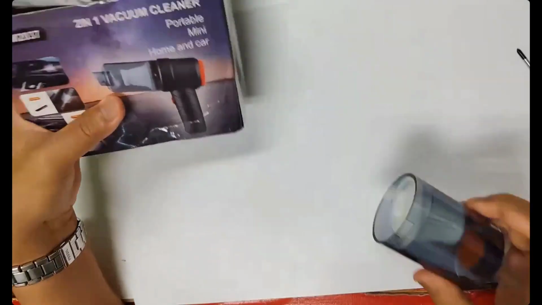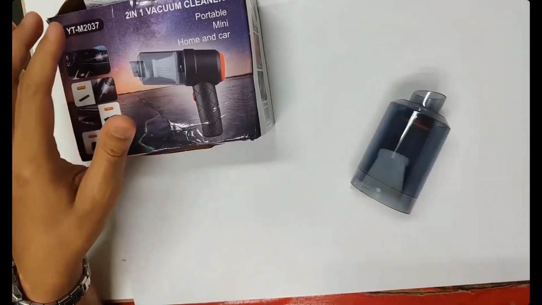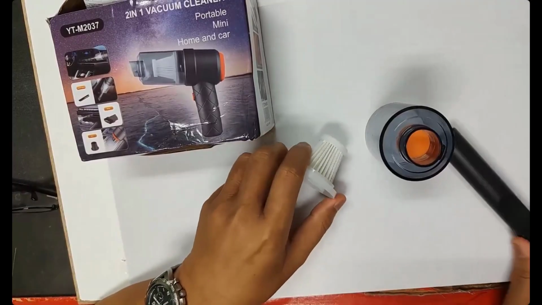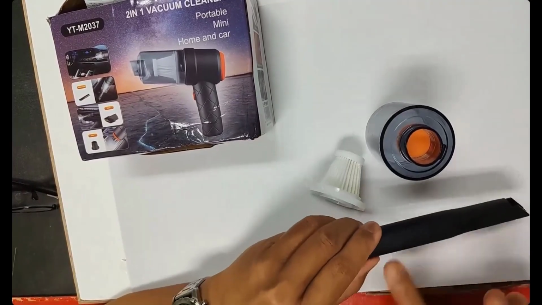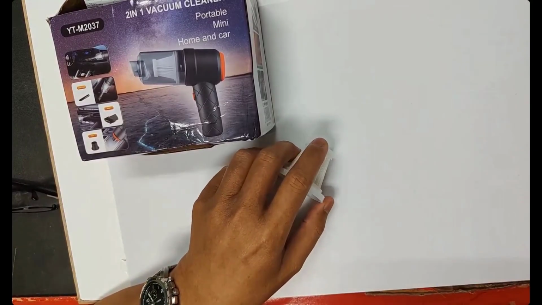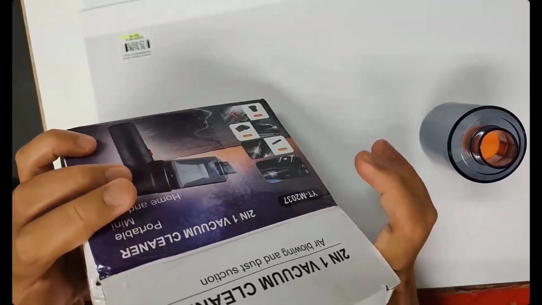So this is the product, and as you can see, we have a lot of parts. Actually, this part we don't have to do, this mini vacuum cleaner, this is mine. We have the nozzle here, we have accessories here. Actually, it is optional to do these, but I think the most important thing is the main part, the body.